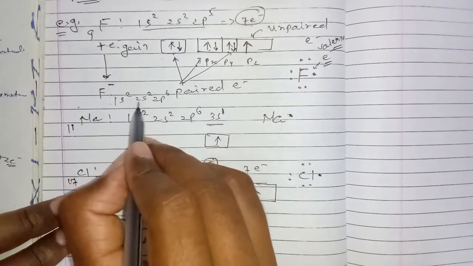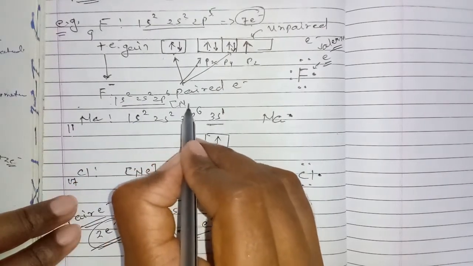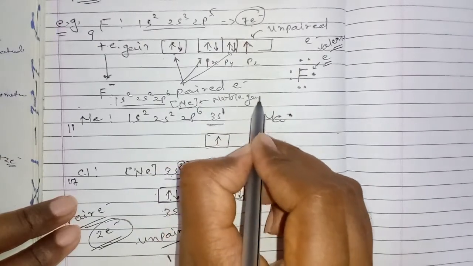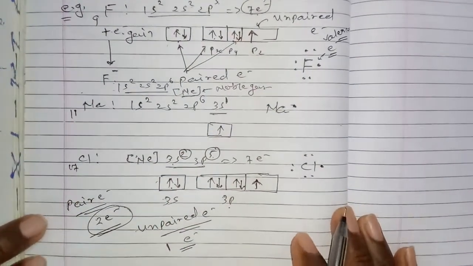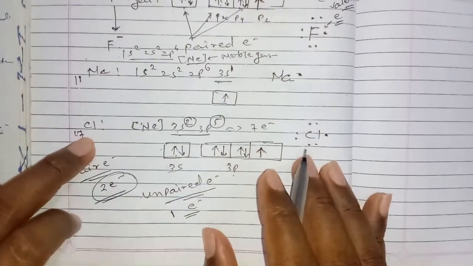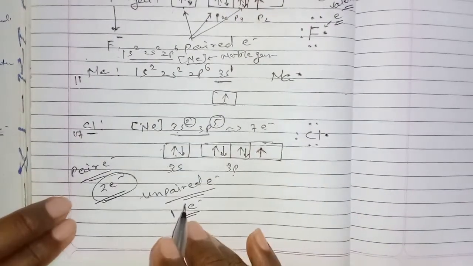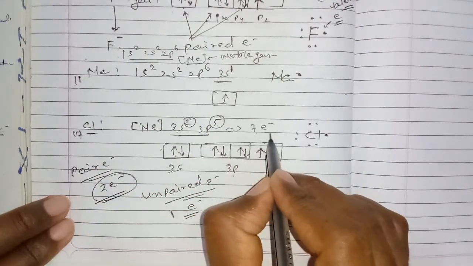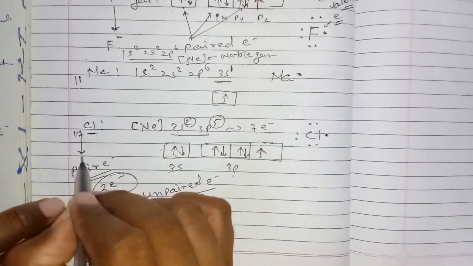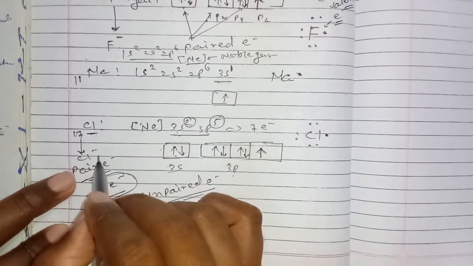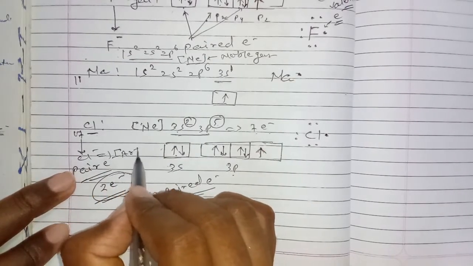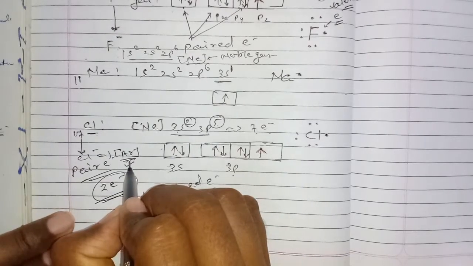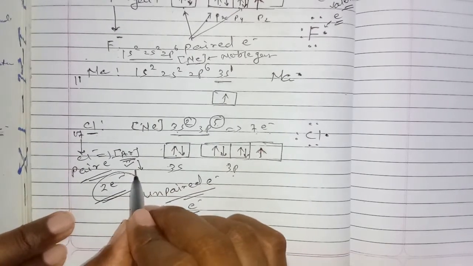So it is the same as neon, and neon is a noble gas. The same is true for chlorine. The chlorine atom gains 1 electron and is converted to the chloride ion, and its electronic configuration will be the same as argon. Argon is a noble gas.